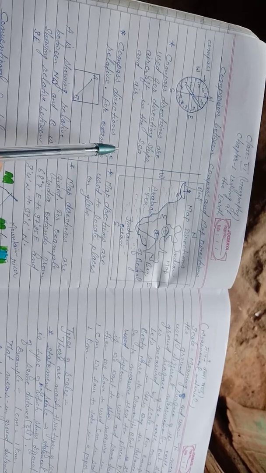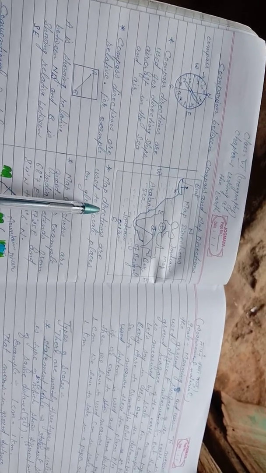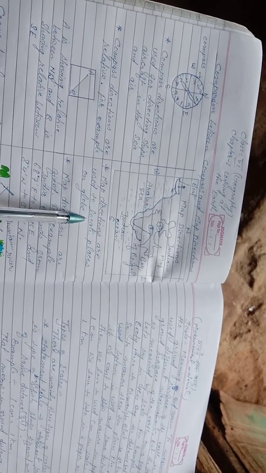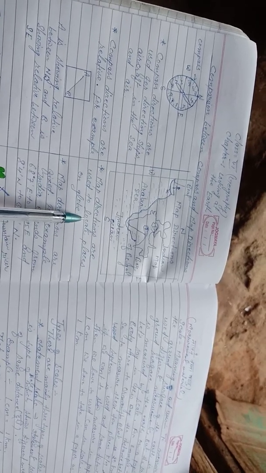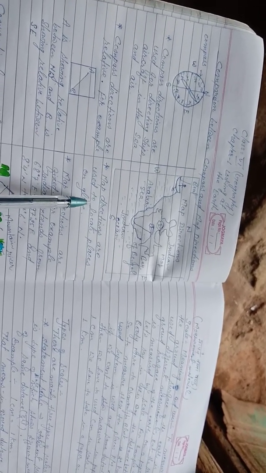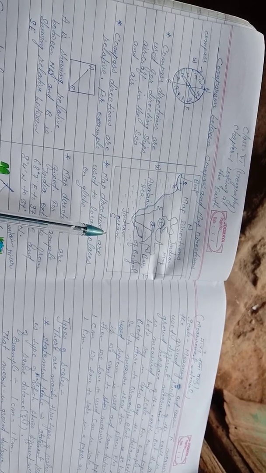So the main thing is that map directions help us to locate the exact places on the earth with the help of the map.